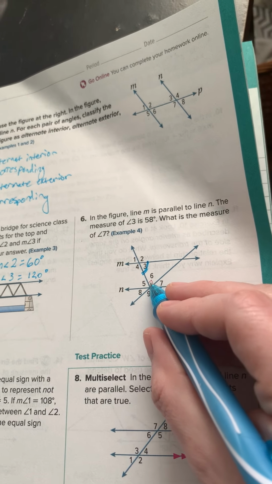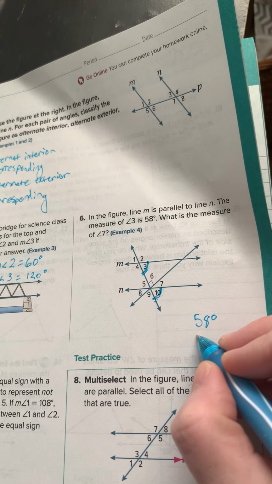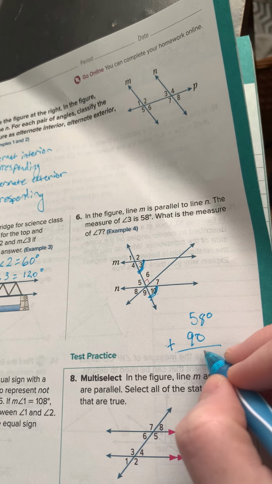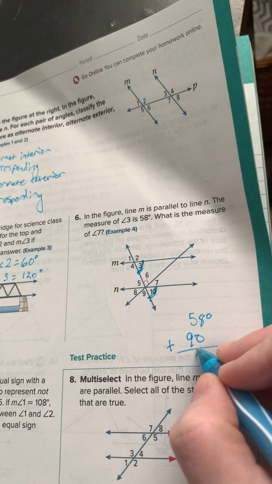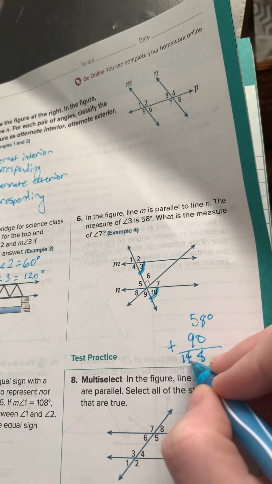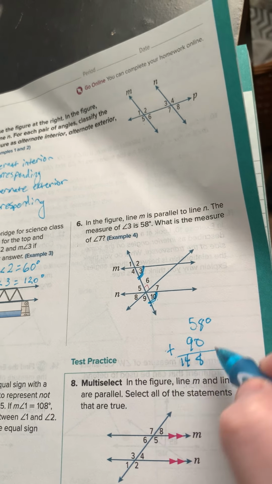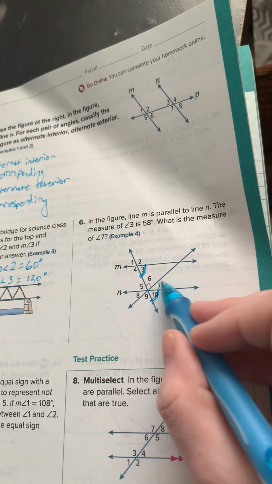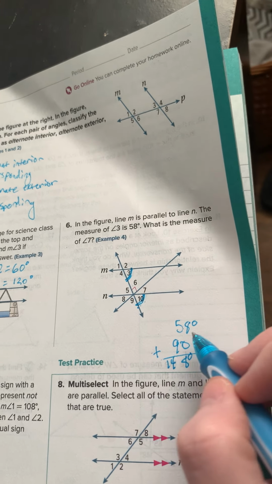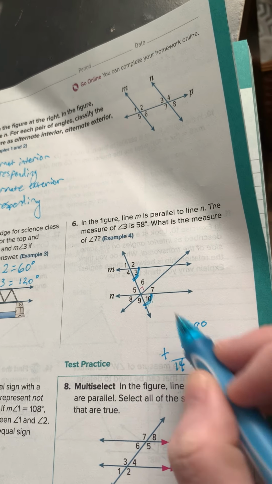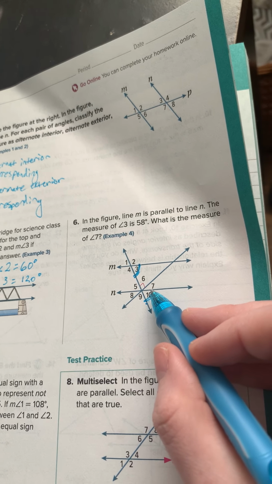And then there's this 90 degree angle here. So add this up. What's 58 plus 90? Okay, we got 148. So that means these 2 together are 148 degrees. That doesn't mean 7 is. That would be ridiculous. That means the difference between 180 and 148 is what 7 is.